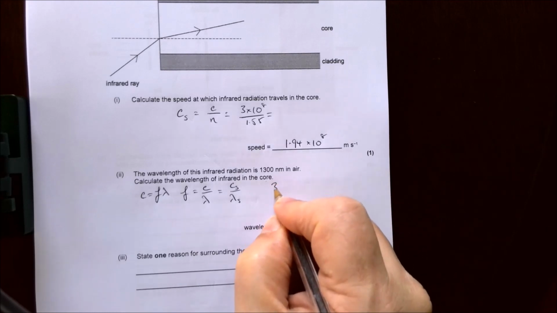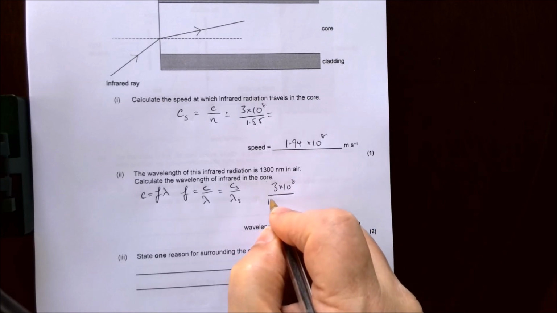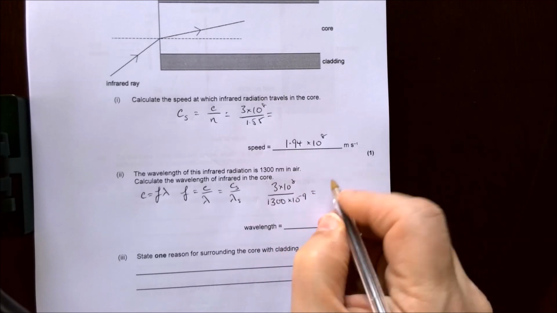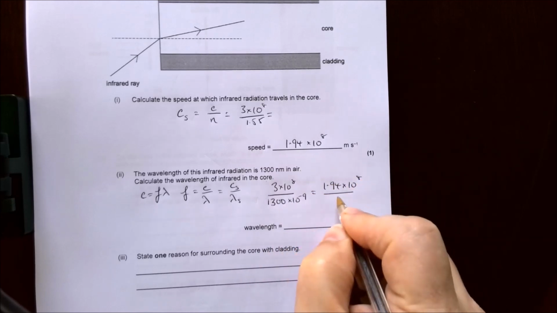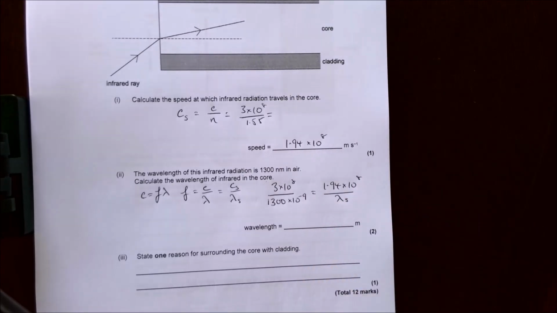So we've got 3 times 10 to the 8 divided by 1300 times 10 to the minus 9 equals 1.94 times 10 to the 8 over the lambda in the substance.